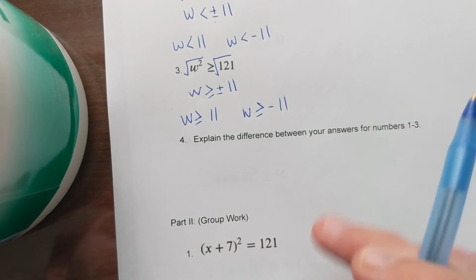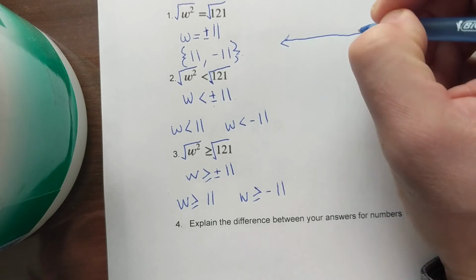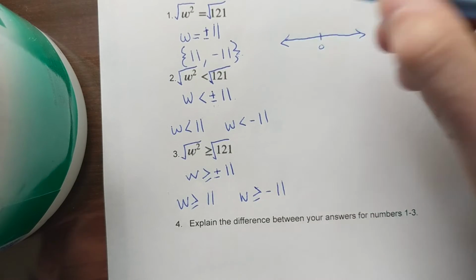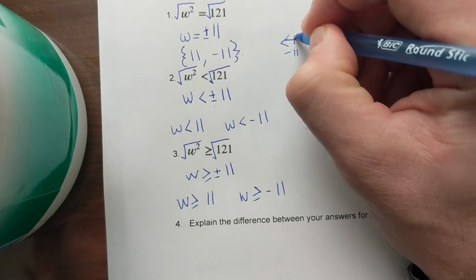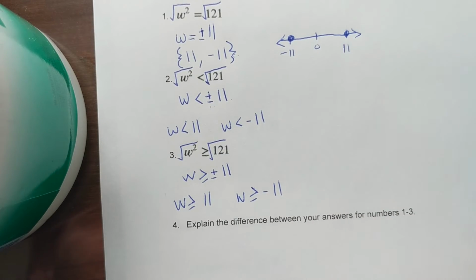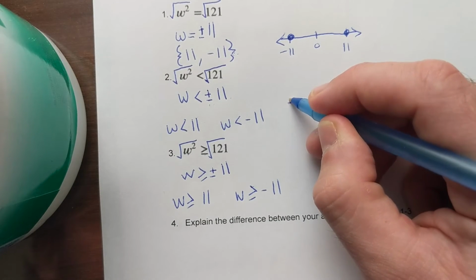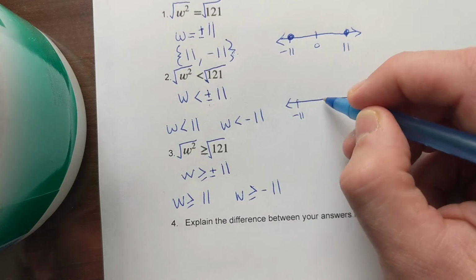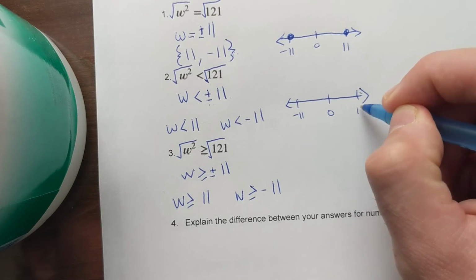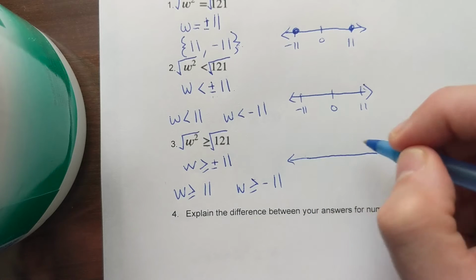So if we draw these out on a number line, right? Zero is right here. We have negative 11 here. That's one of our answers. Positive 11 here. That's another one. If we draw this one out on a number line, negative 11, 0, and 11, just to make it quicker. And then I draw this one out on a number line.